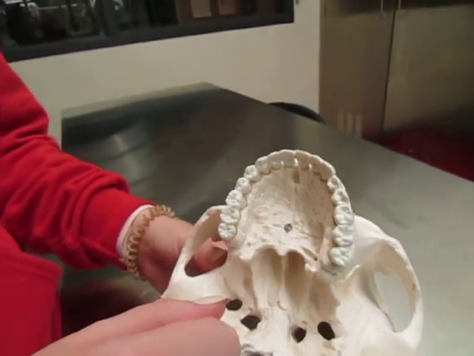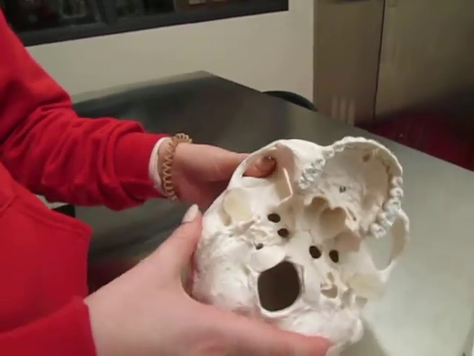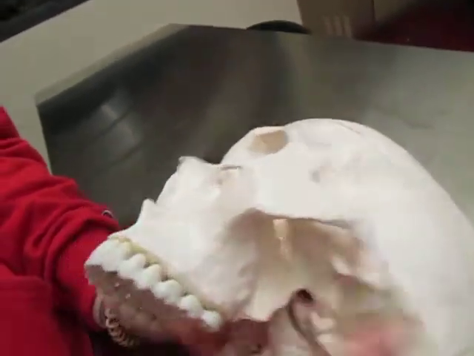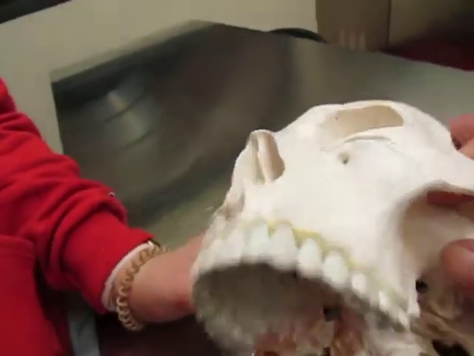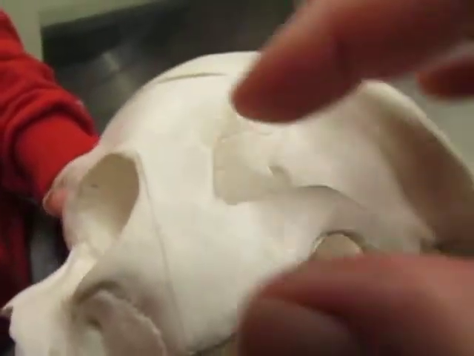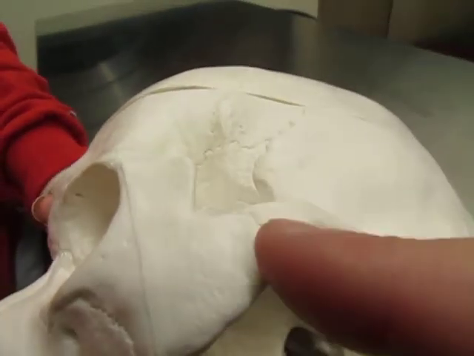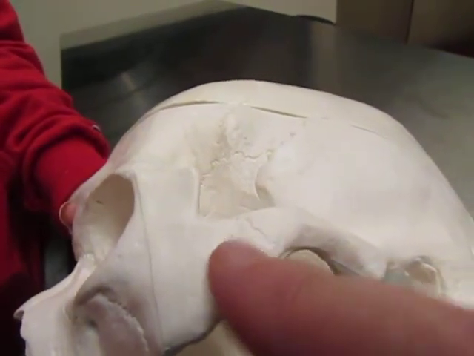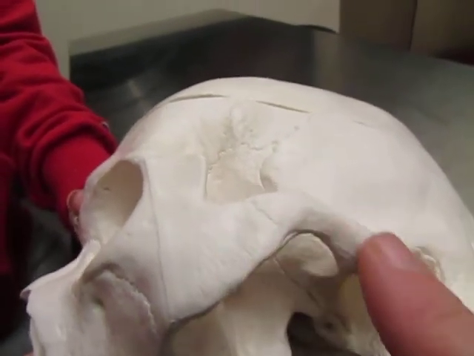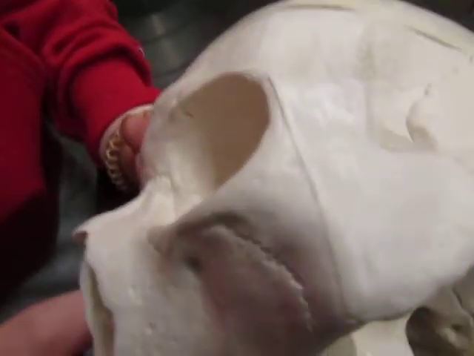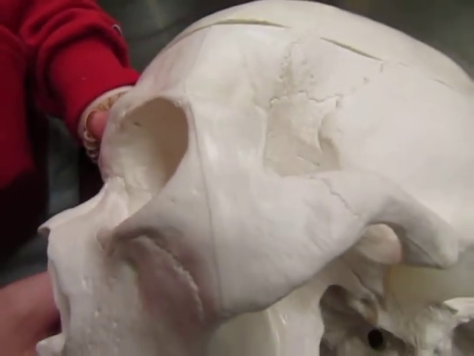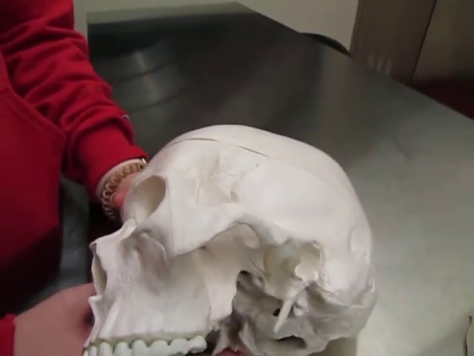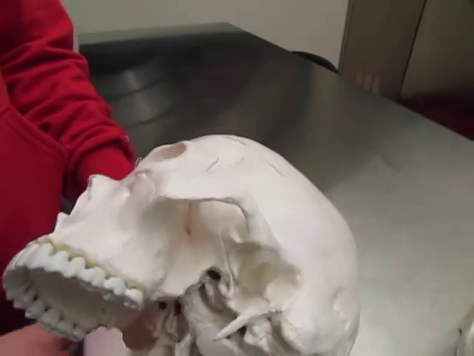All right, the next bone we'll look at is the zygomatic bone. This is your cheekbone. It's actually a very small bone. You'll notice that there is a suture here. You recall that this is the zygomatic process of the temporal bone. This is the temporal process of the zygomatic bone, and together they make the zygomatic arch, which is your cheekbone. There is a left and right.